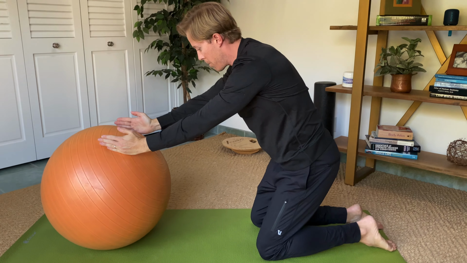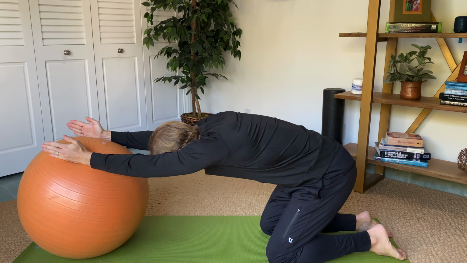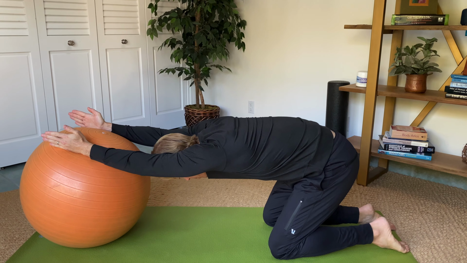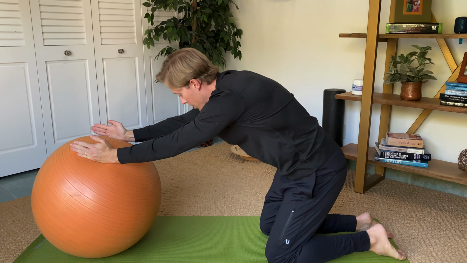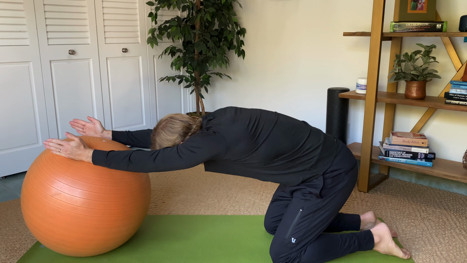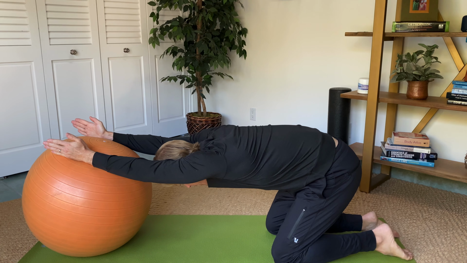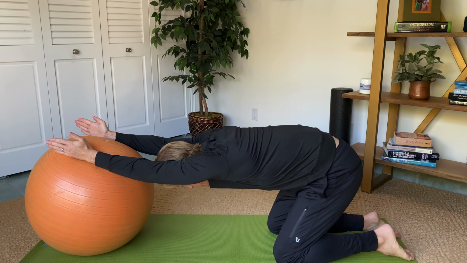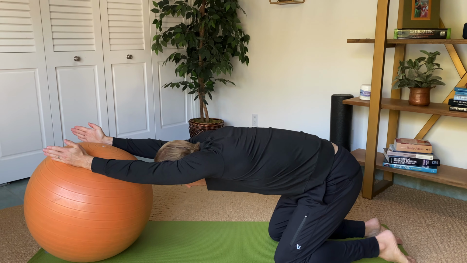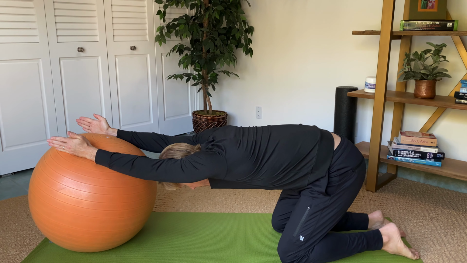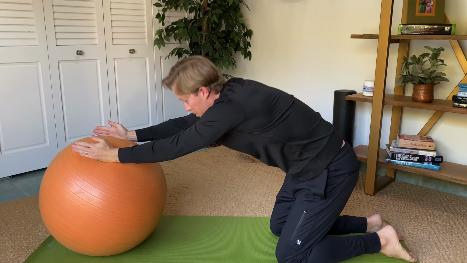So I'm just going to go up and down like that to dynamically mobilize my thoracic spine into extension. Again, if you just have a table or a countertop, just slide your hands out on the table, and the main thing is to stretch down this position and then come back up. This is one you could do 5 to 10 times periodically throughout the day to help reduce mid-back tightness and improve mobility. Okay, so that's the second one, a dynamic thoracic extension mobilization.